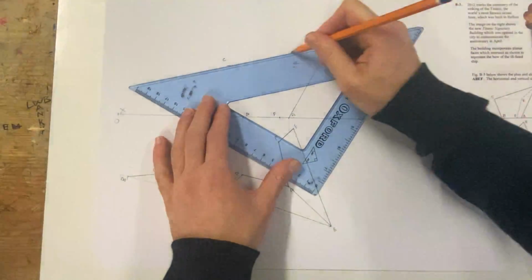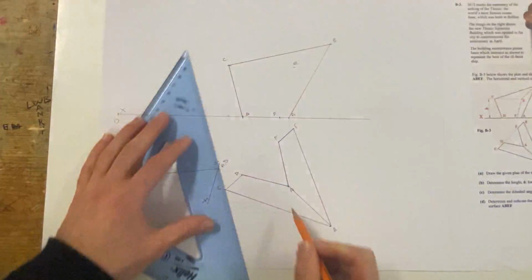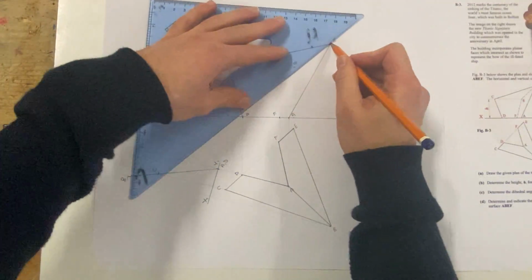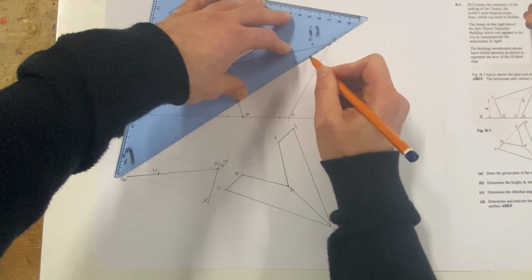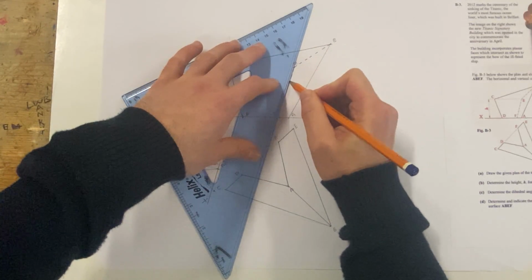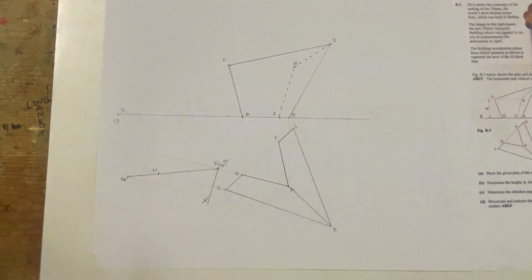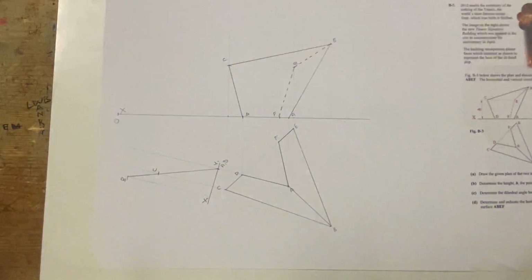So B connects to C there. C connects back to D. And then B to E is going to be hidden detail there. And E to F is hidden detail there. So that completes parts A and B.